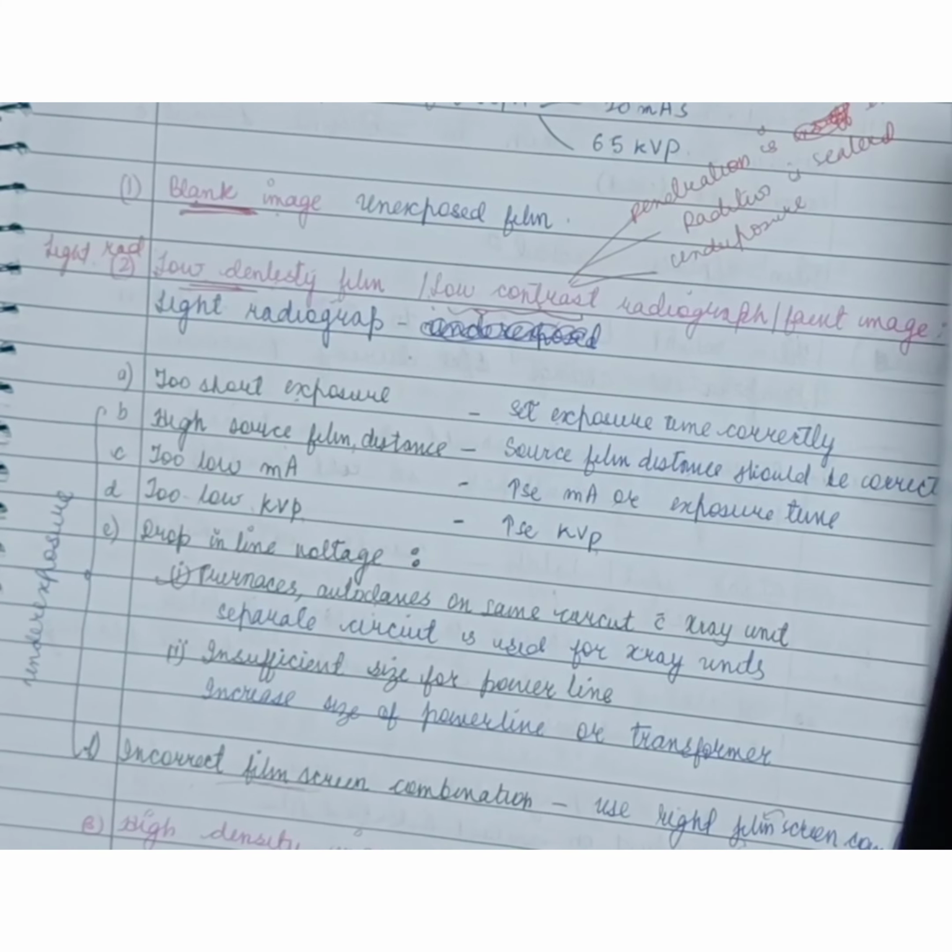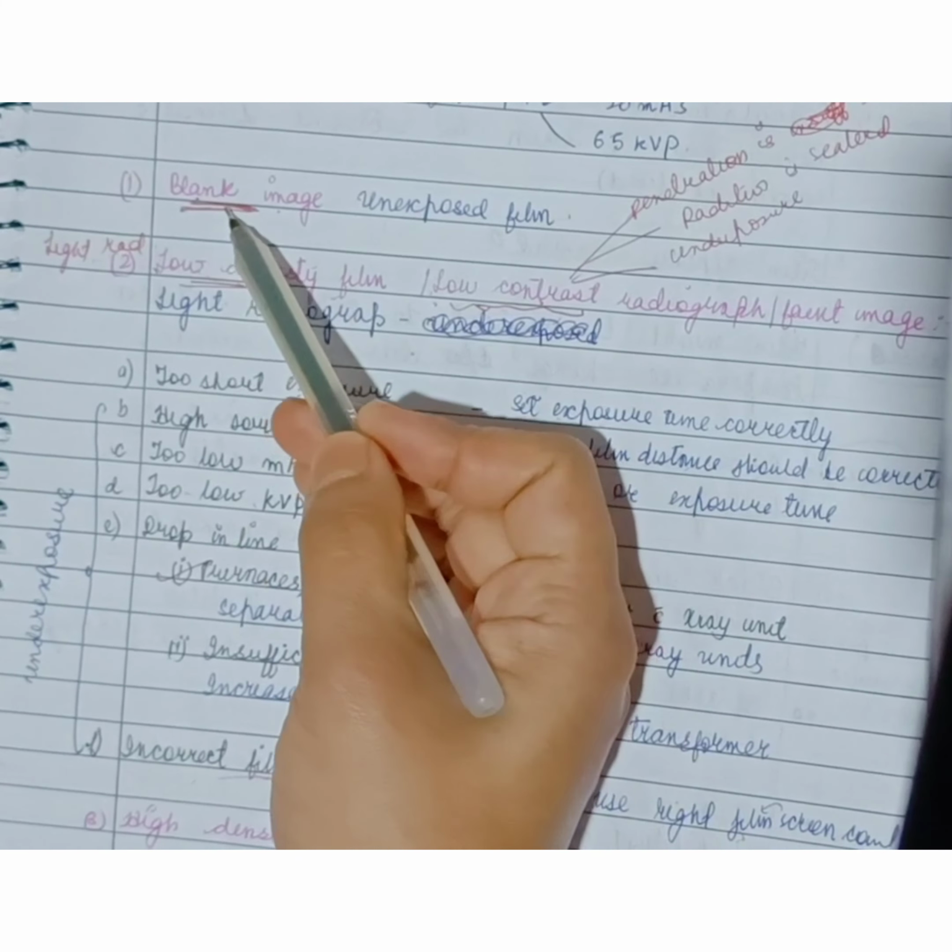Beginning with the exposure errors, the first one is a blank image, then the second one is low density film, low contrast radiograph or faint image, and the third one is the high density image. This is very simple to understand. See, if the film is not exposed, that is the unexposed film, if we develop such a film, it will appear blank. So the first one in the exposure errors is the blank image, and the cause for that is an unexposed film.